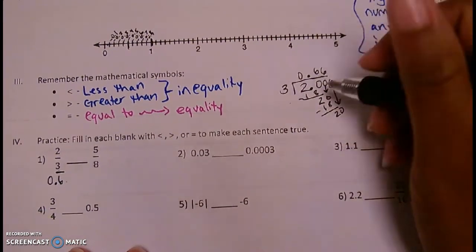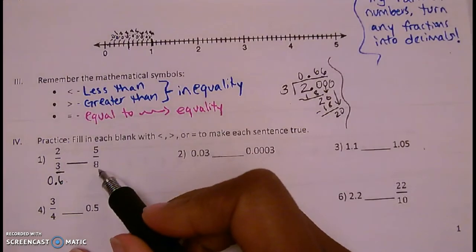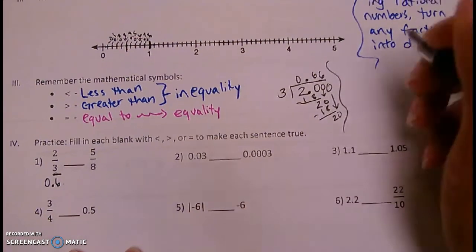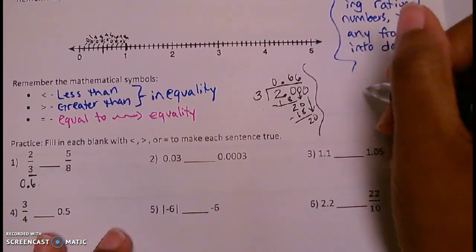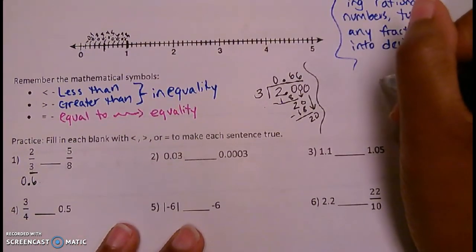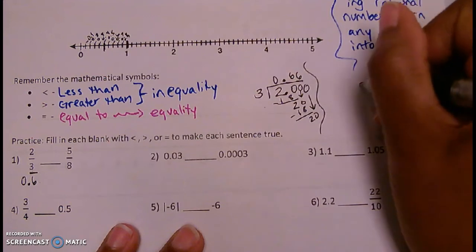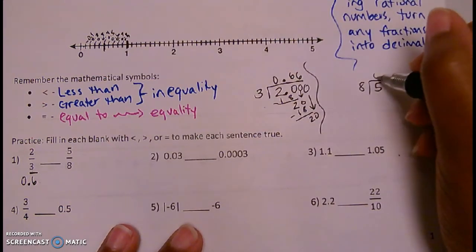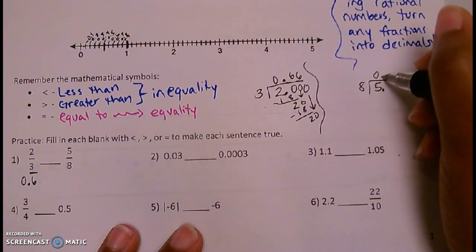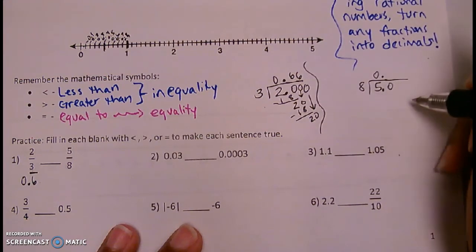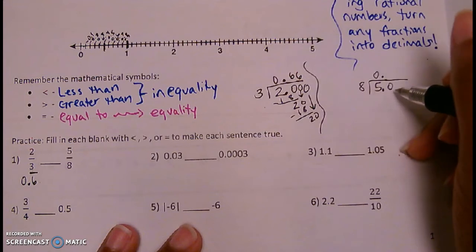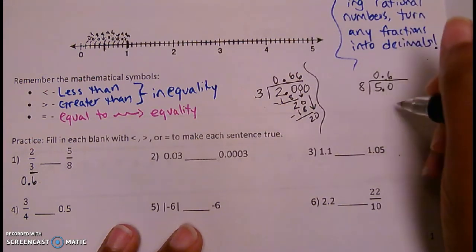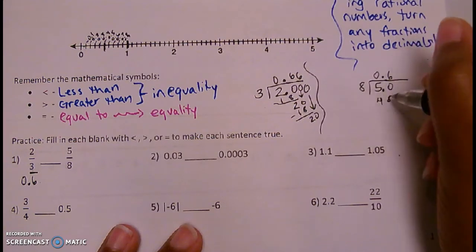Alright, so now that I'm done with that, I'm going to go ahead and change my second fraction into a decimal. So, same thing. I'm going to say 5 divided by 8. I know that 8 cannot go into 5. So I'm going to put my decimal and add in a 0. 8 can go into 50 6 times. 8 times 6 is 48.